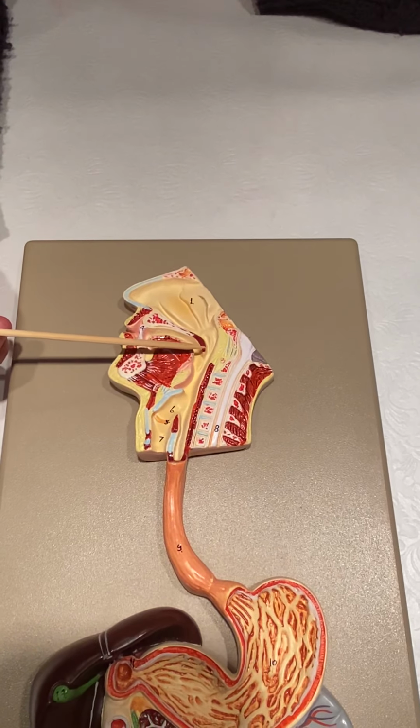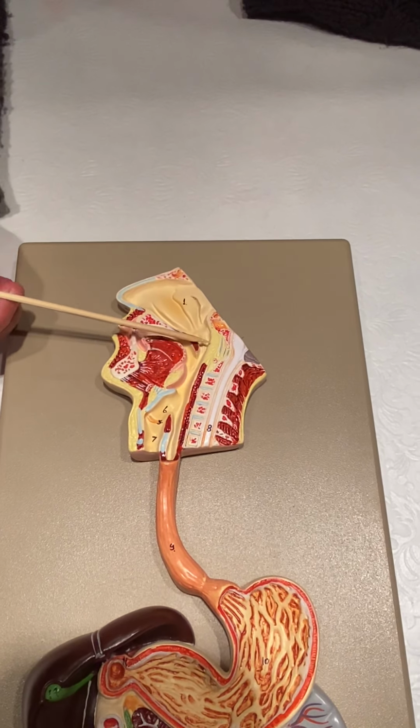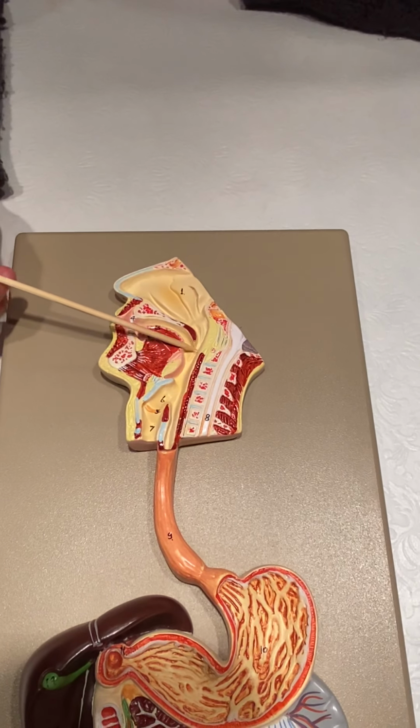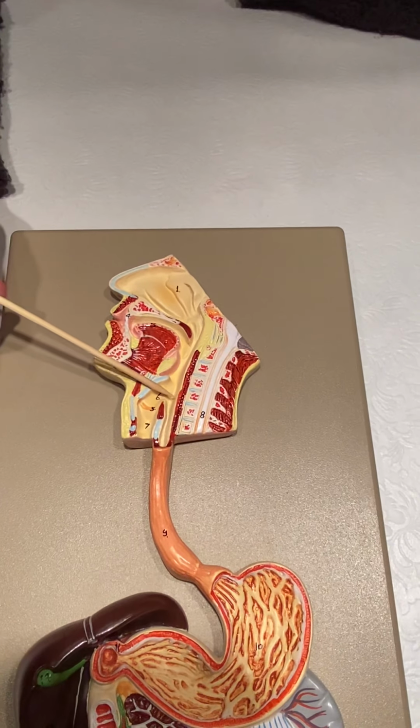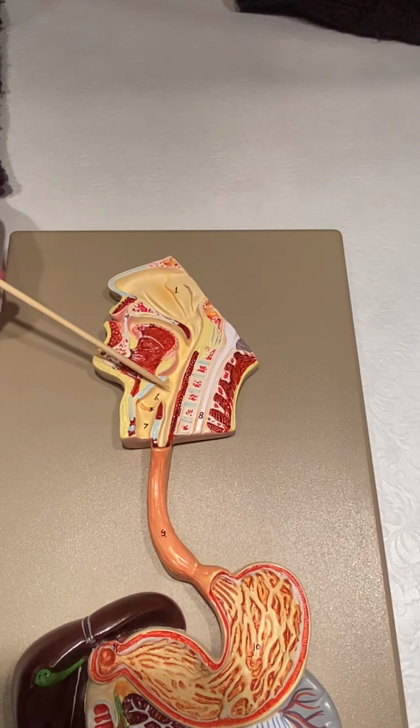We commonly call it the throat, but it's known as the pharynx. It's actually divided into three parts. You have the nasopharynx. Behind the oral cavity, it would be called the oropharynx. And then right here at the junction between the larynx and the esophagus, this is called the laryngopharynx.